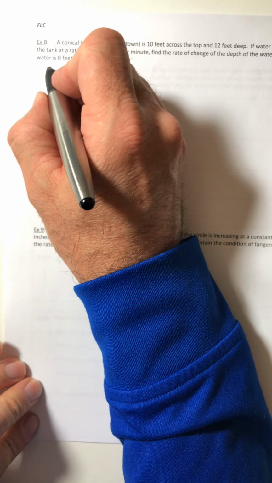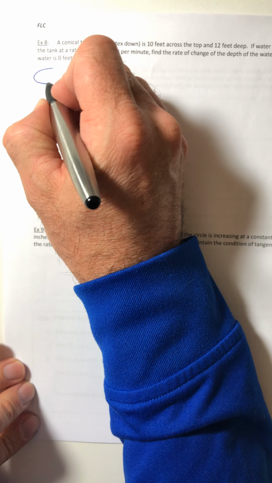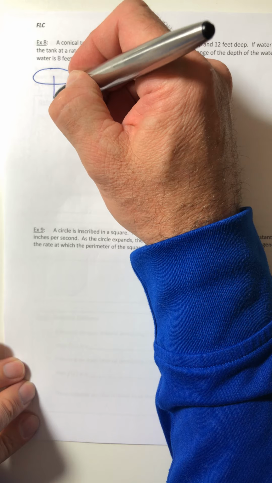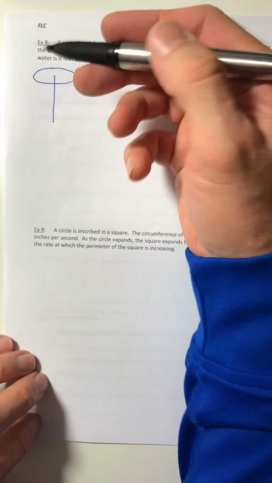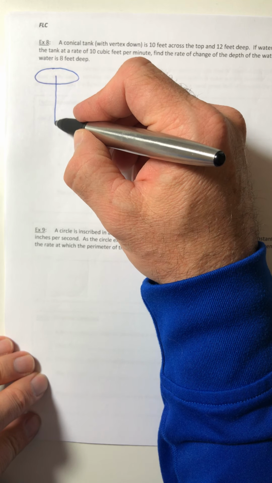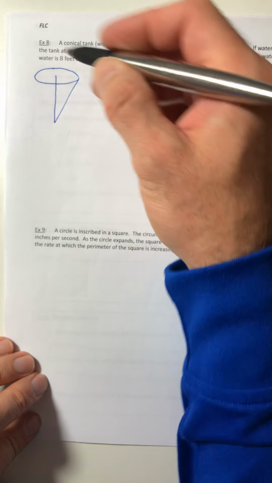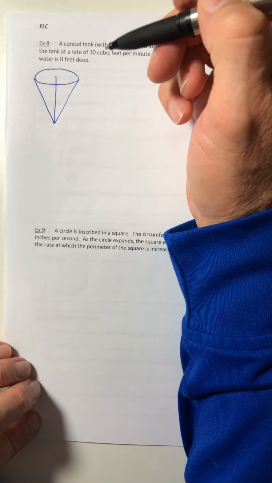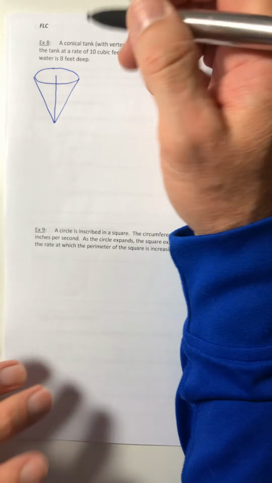Okay, so we have a cone. And we're assuming it's a right cone. It's not like tilted over to one side. I would not give you a problem like that, just FYI. Physics might, but not in here.